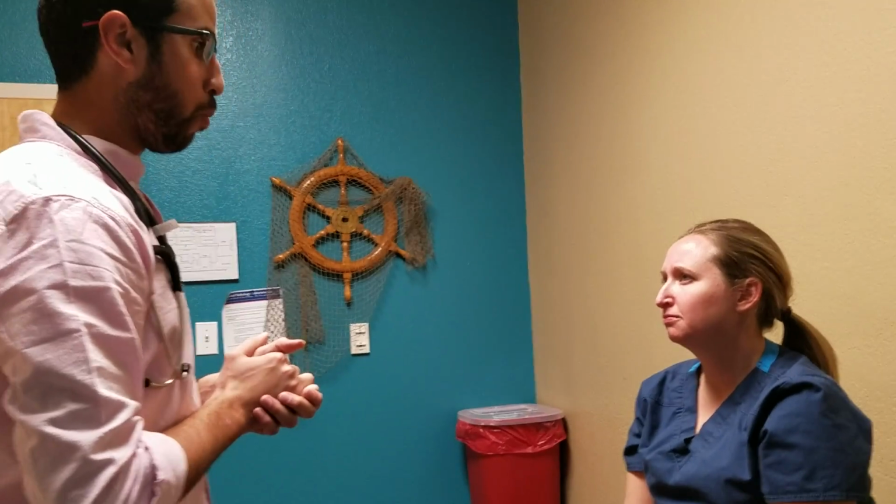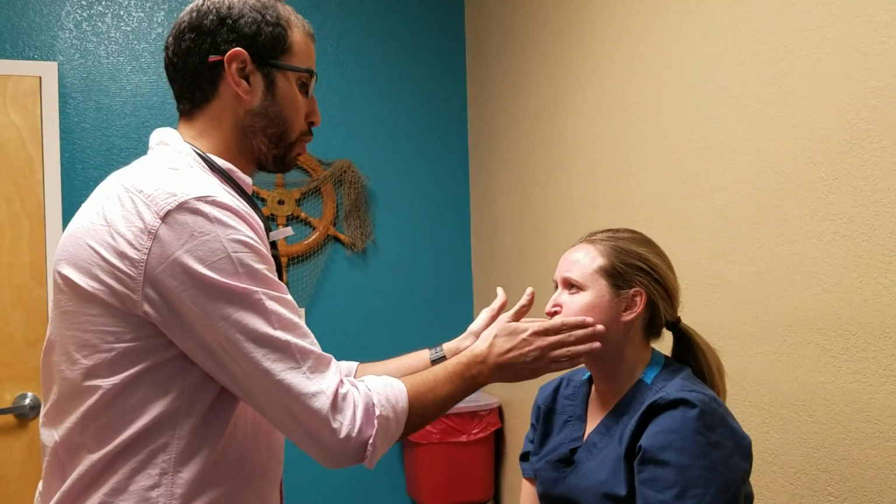Since we're inspecting the face, we're looking for symmetry. The eyes seem to be symmetrical. Facial expression seems to be symmetrical. We're going to go ahead and assess cranial nerves 5 and 7. Can I have you puff your cheek? Just gonna try to press against. Okay. Can you give me a big smile? Can you close your eyes really tight?